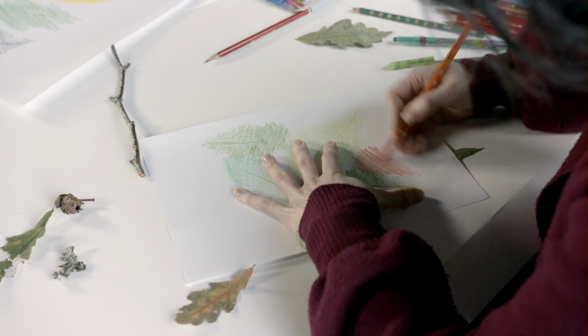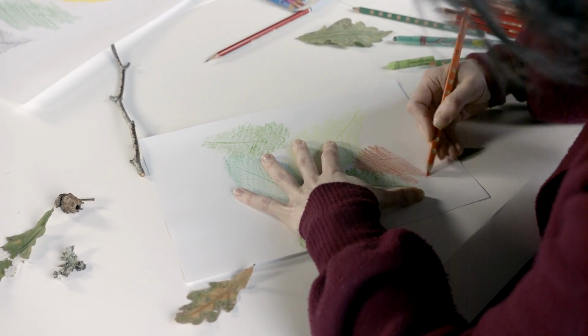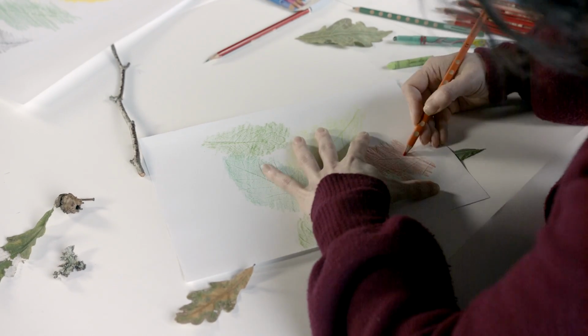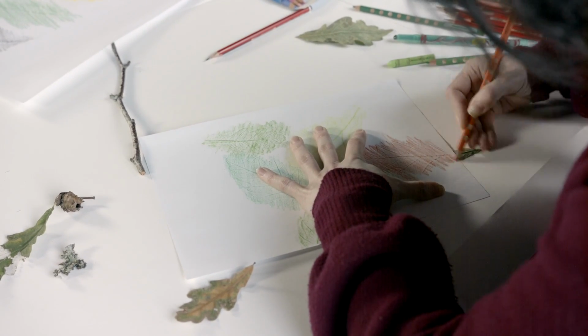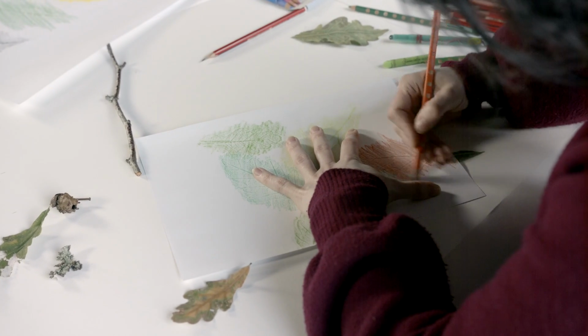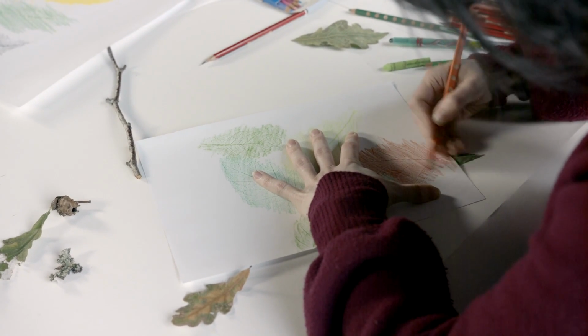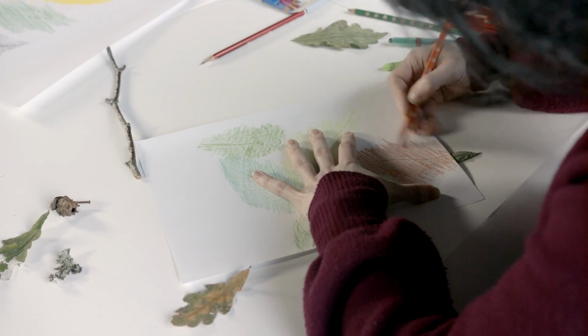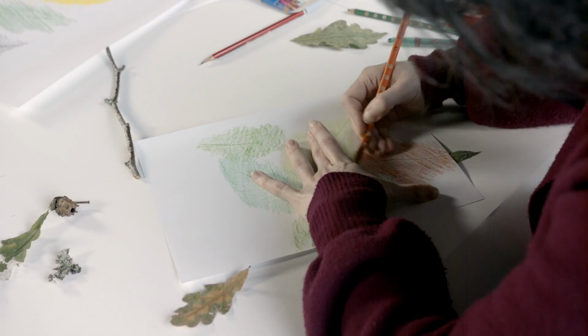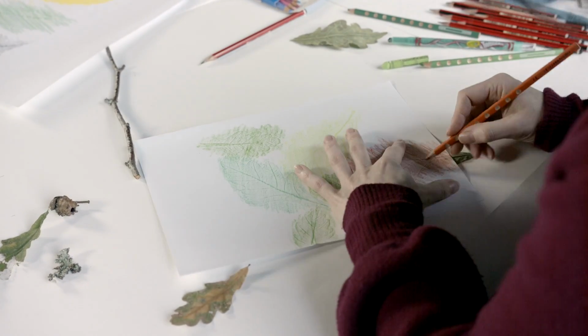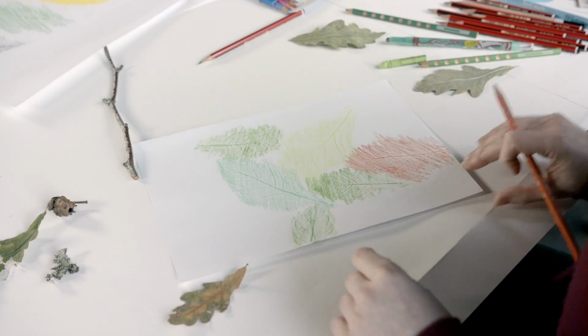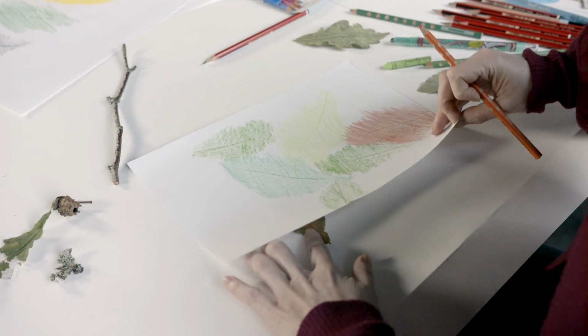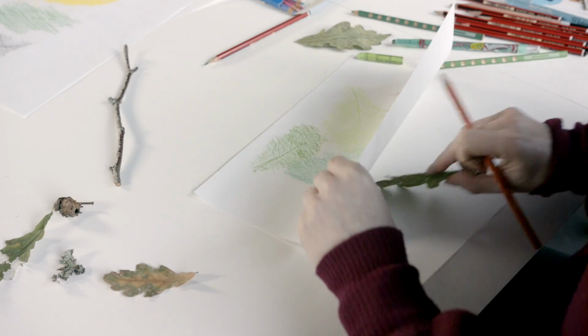To show different seasons. The interesting thing about oak trees as well is they keep their leaves longer than any other tree. So they create shelter for birds in the winter. So in January, you'll still see leaves on an oak tree, whereas all the other deciduous trees will be empty. Okay, I'll just do one more.